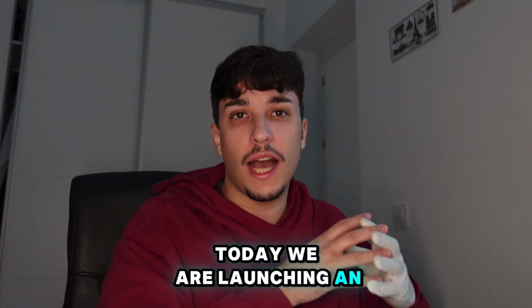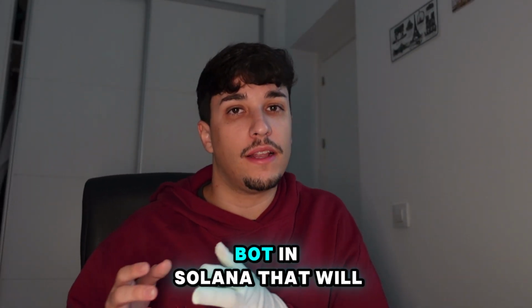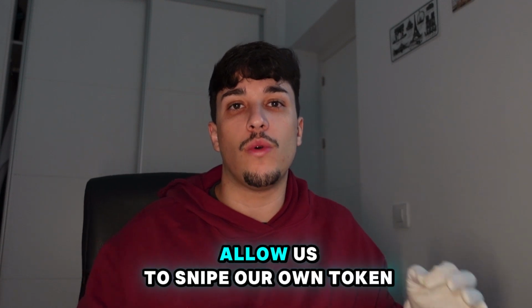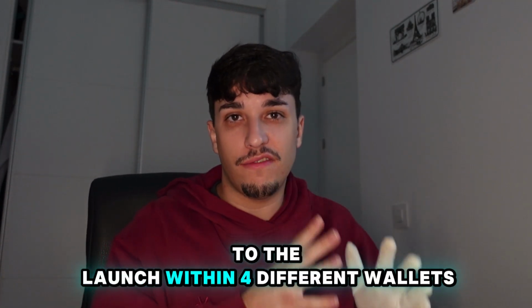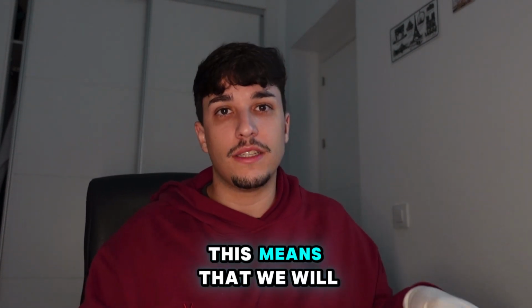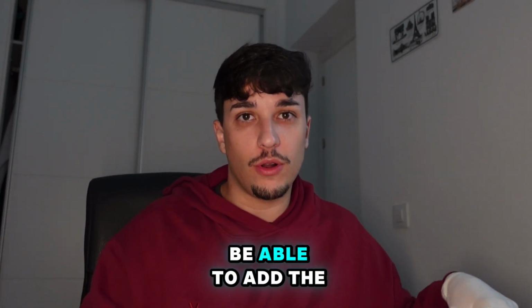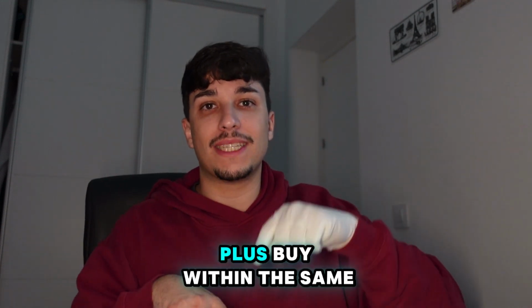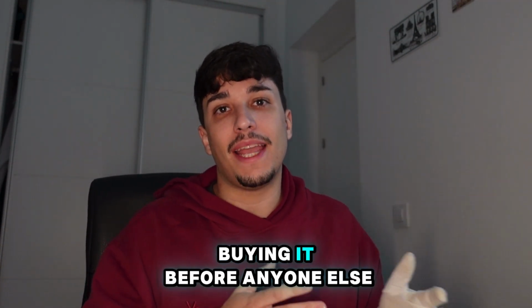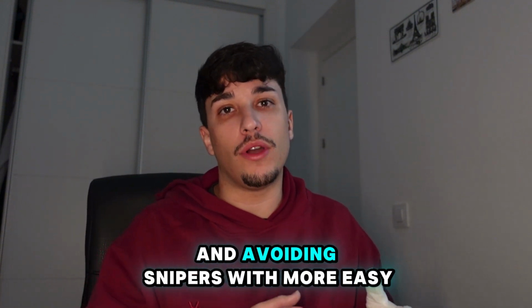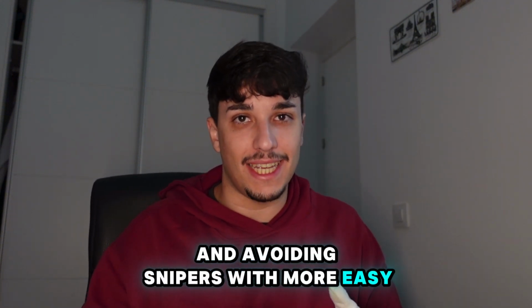Today we are launching an LP and using a bundle bot in Solana that will allow us to snipe our own token during launch within 4 different wallets. This means that we will be able to add the liquidity pool plus buy it within the same transaction with other wallets, buying it before anyone else and avoiding snipers more easily.